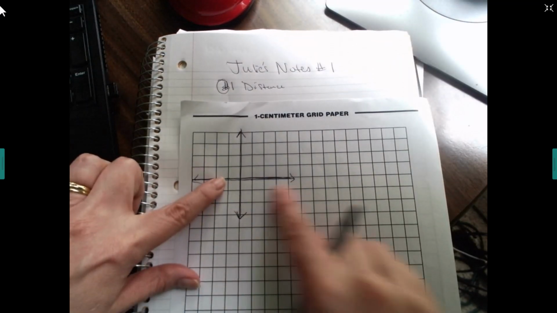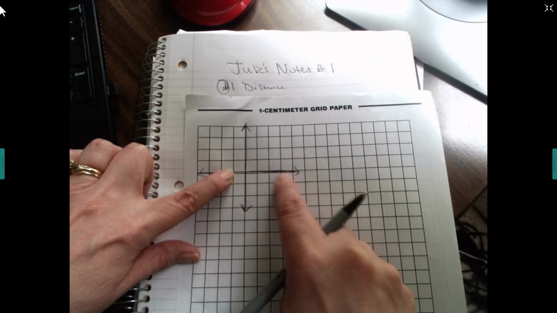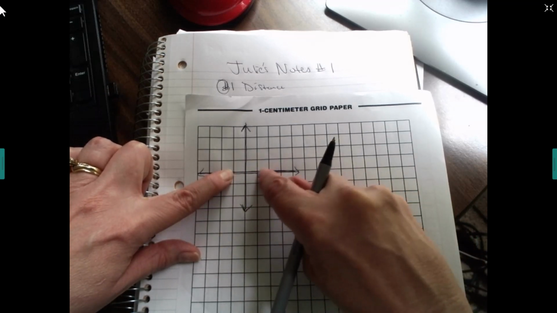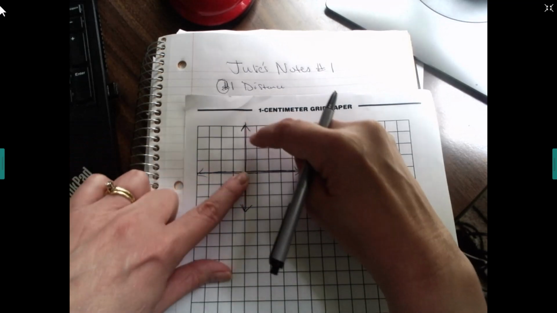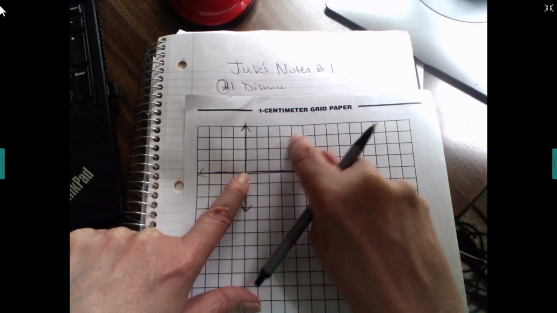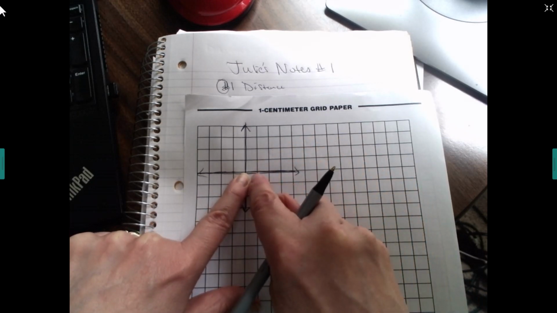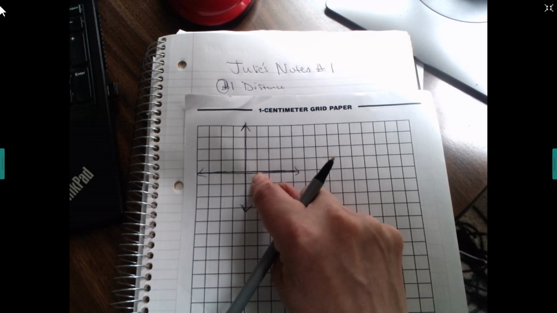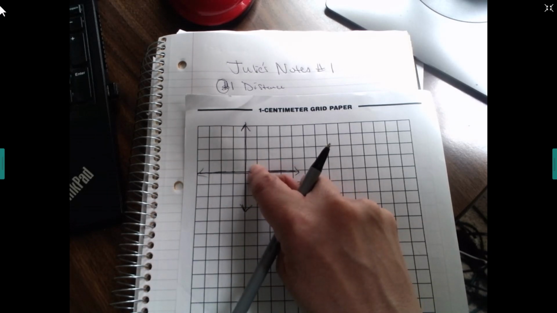If you have things that are on the same line, so to speak, you could just count, right? 1, 2, 3, 4. Or going up and down. If it was from 0 to 3, you could just go 1, 2, 3. The problem is when you're on a diagonal, because of Pythagorean theorem, if this is 1 and 1, square root of 2 is the diagonal, which is about 1.4.